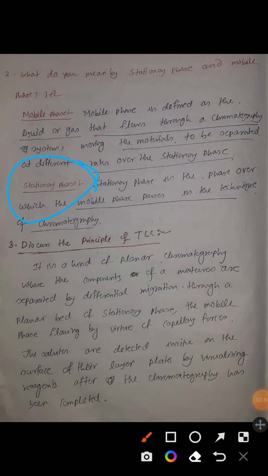Now the third question is, what is the principle of TLC, right? So it is a kind of planar chromatography where the components of a mixture are separated by differential migration through a planar bed of stationary phase. The mobile phase flows by virtue of capillary action. The solutes are detected in situ on the surface of the layer plate by a visualizing reagent after the chromatography has been completed. So it is a kind of planar chromatography, a modified version of paper chromatography where a thin layer of adsorbent is used instead of paper.